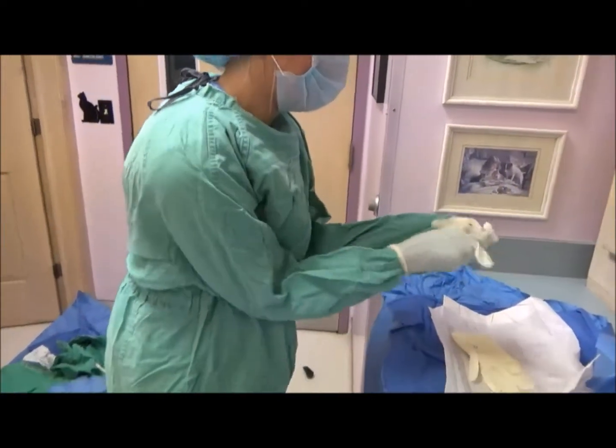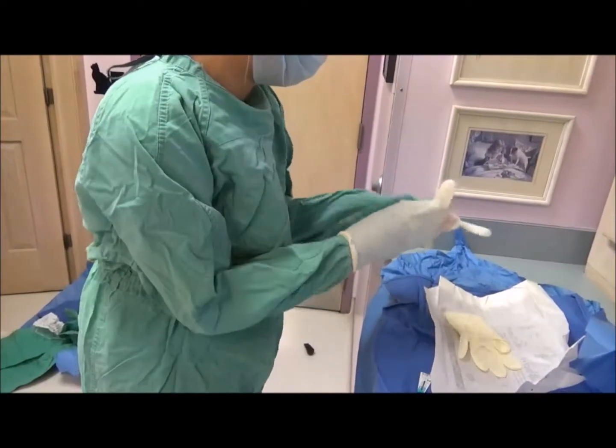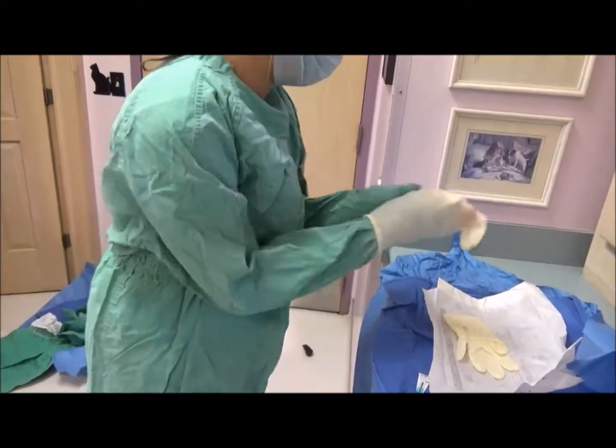Just kind of wiggle your fingers until they're in the right position.